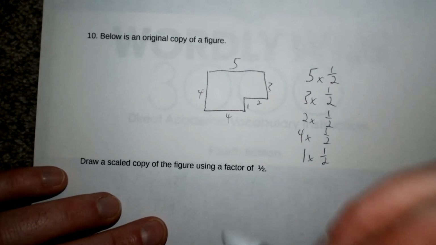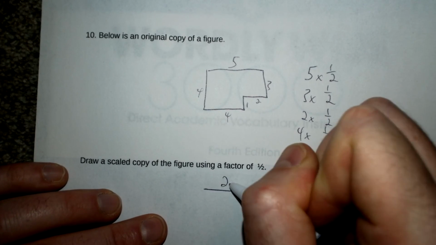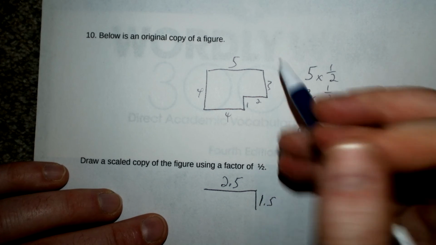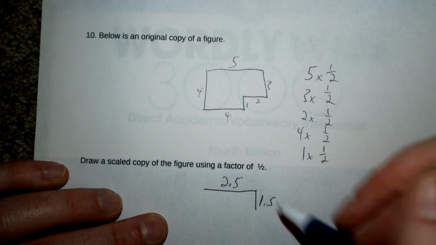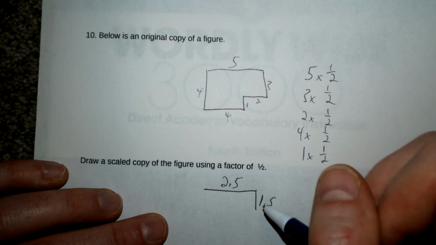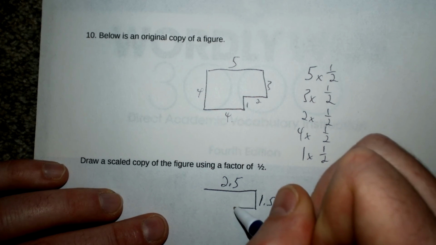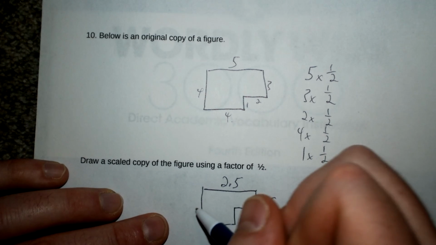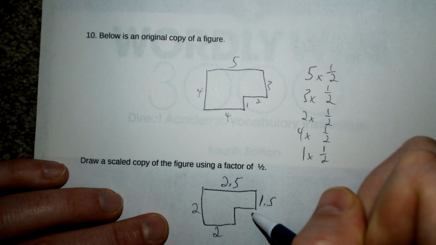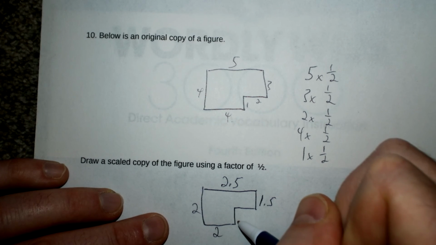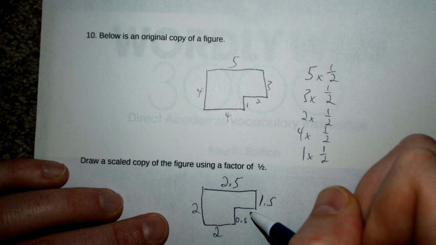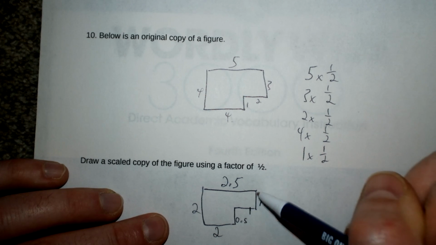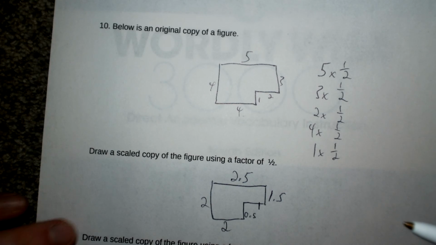So half of this would be, let's see, this would be 2.5, 1.5. Again, all I'm doing is multiplying these values by 1/2, and I'm getting these values. And I don't have a graph paper, so I'm just kind of doing freehand here. Just giving you an idea of how to do it. 4 times 1/2 is 2, same thing here. 1 times 1/2 is 0.5. And 2 times 1/2 would be 1. So this would be 2.5 boxes long, 1.5 boxes long, and so on.